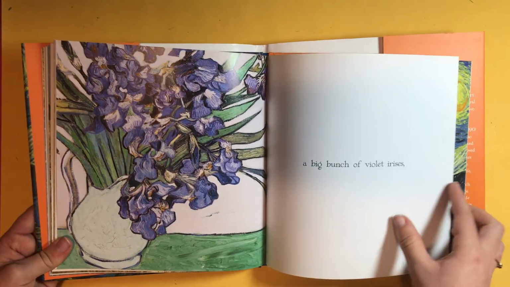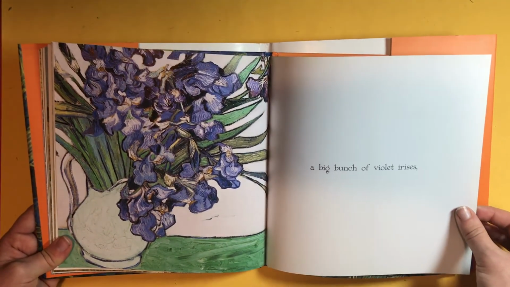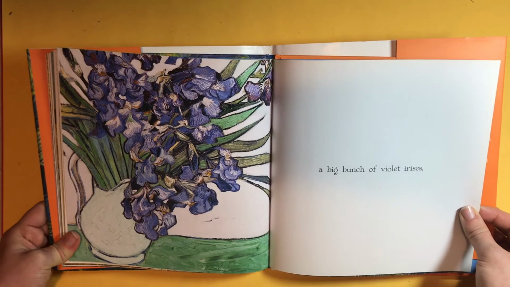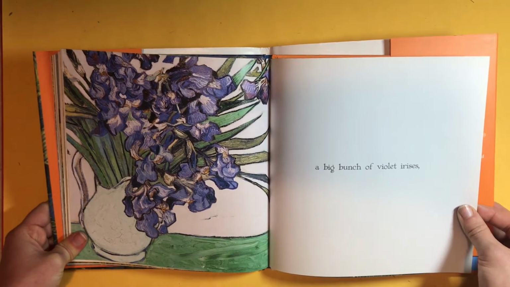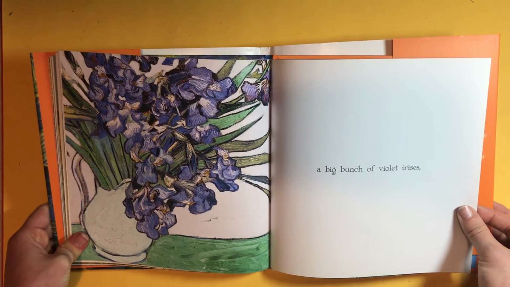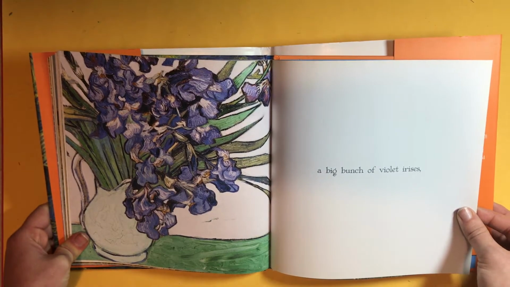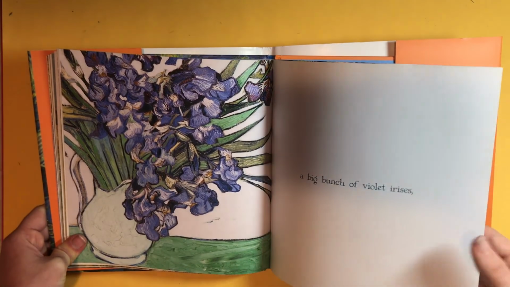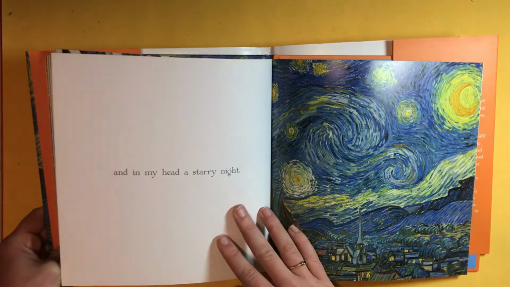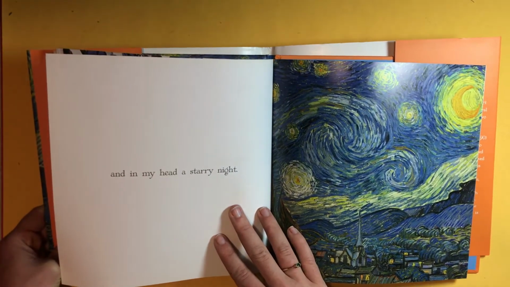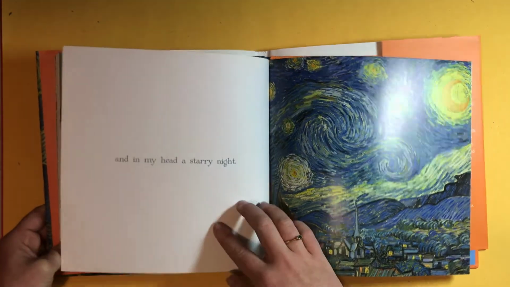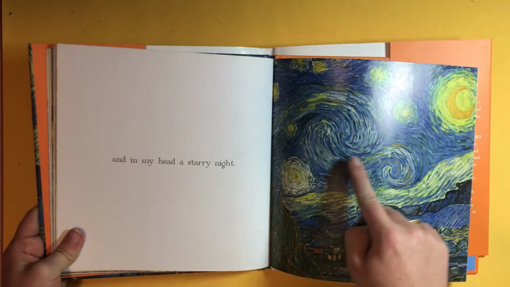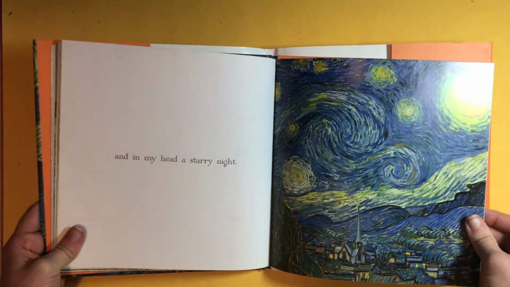A bunch of violet irises. Violet is a different word that we use for purple. See those flowers? That's what we're going to create. You can also add in leaves like how he has in the background of his irises. And in my head, a starry night. And this is a really famous painting with all those swirls we saw on the front cover of the book.